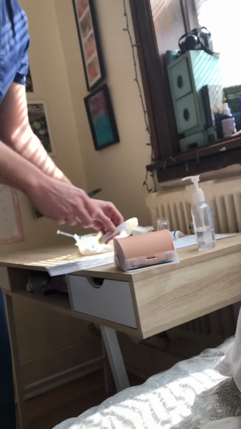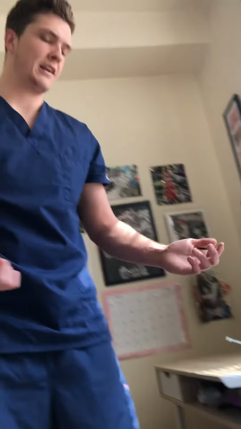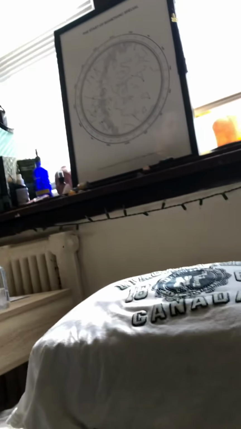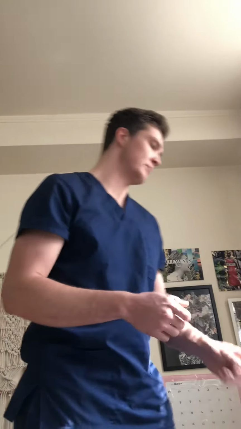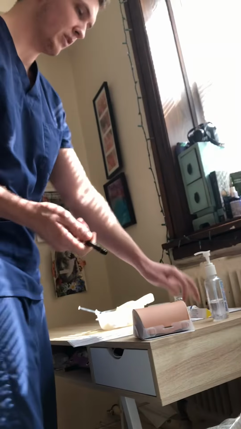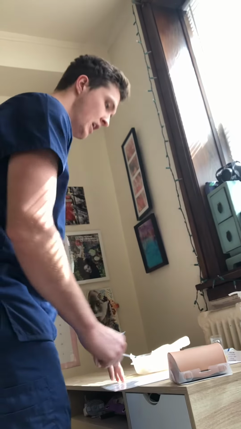So now, in a clinical setting, I would actually raise the bed up to an appropriate working height for me. I'd have the patient raise the head of the bed up, and then I'd explain the procedure to the patient. But before I do that, I'm just going to have the patient bear with me while I perform my third check.